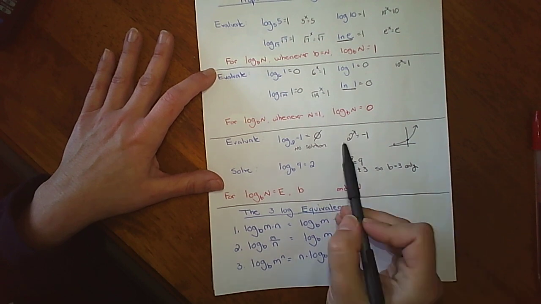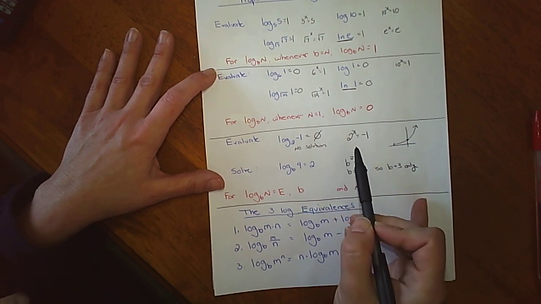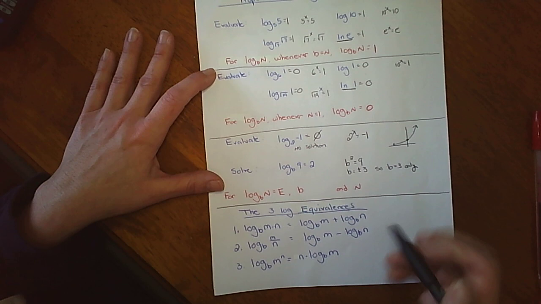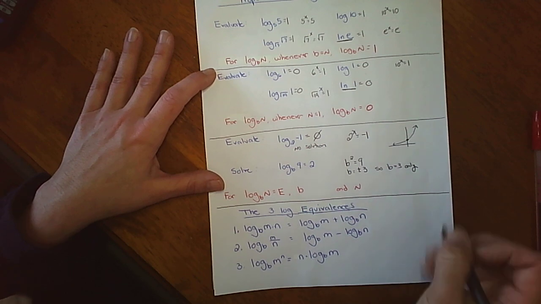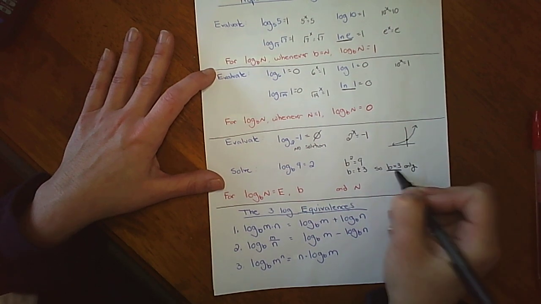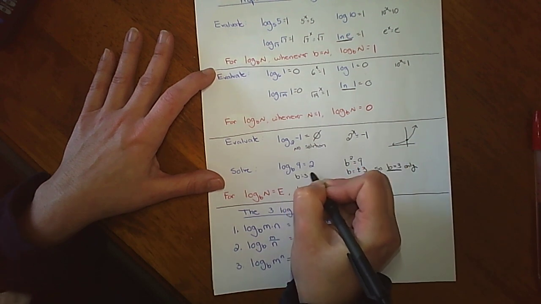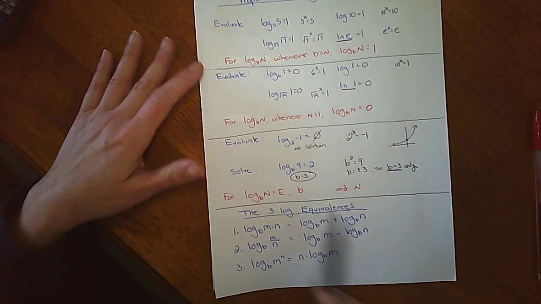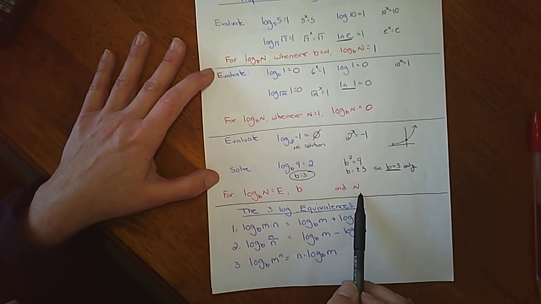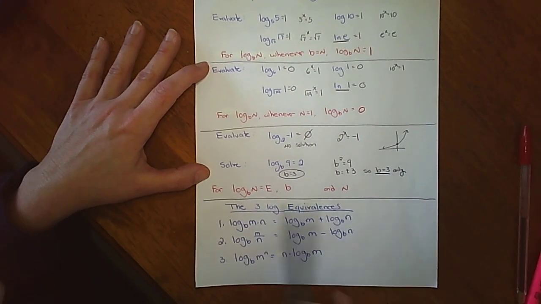That is because in the definition of exponential functions, the bases have to be greater than 0. So only positives for this guy. So in this situation, b would equal 3 only.